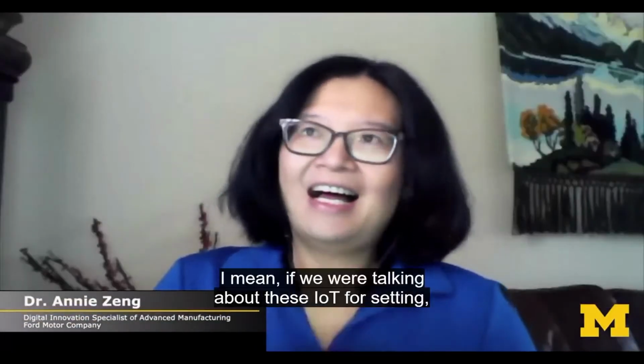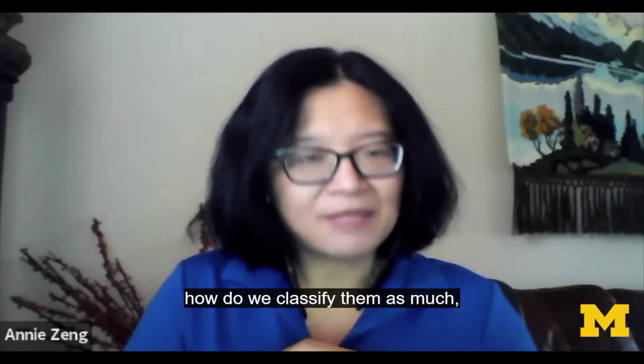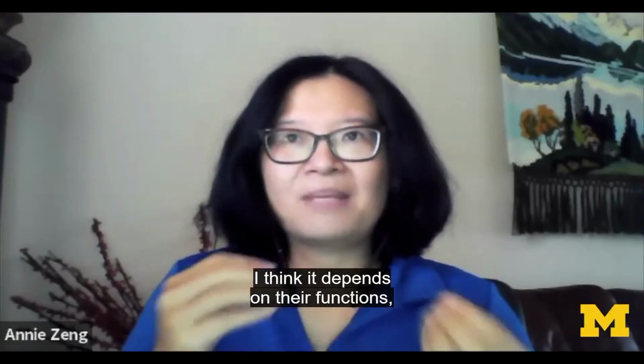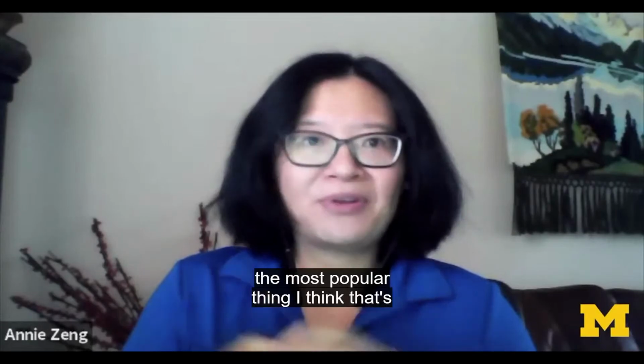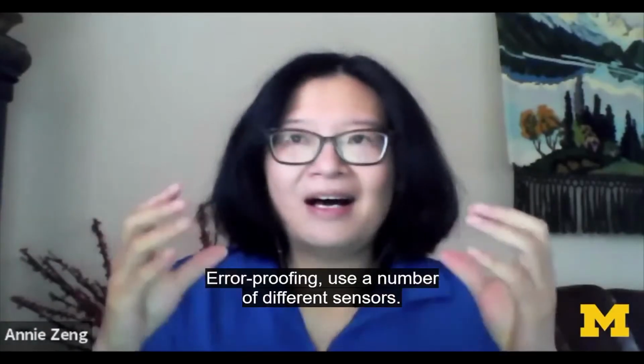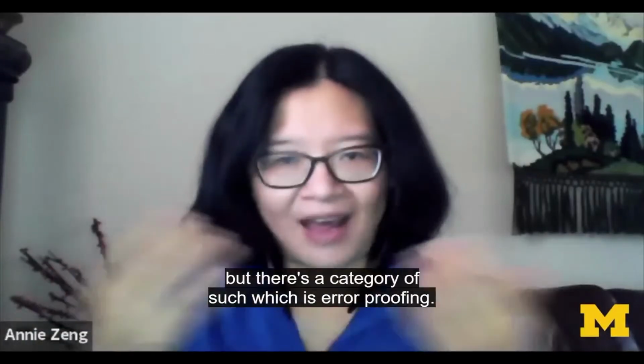That's a great question. If we were talking about IoT for settings, we probably don't get into how we classify them as much, but we do use them for a purpose. I think depending on their functions, we would call them differently. For instance, error proofing is one of the most popular things used in any plants that use automation. Error proofing uses a number of different sensors, and I don't know whether we call them error proofing sensors, but there's a candidate of such, which is error proofing.